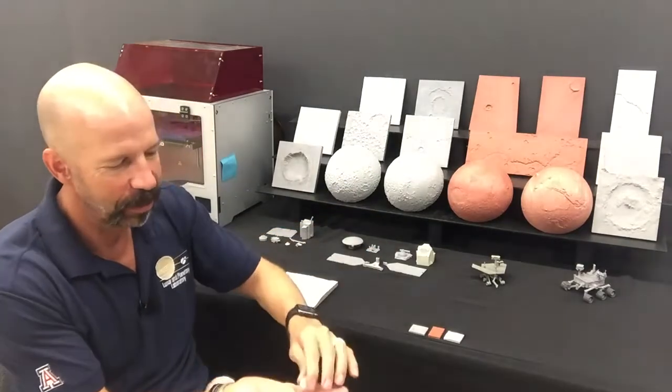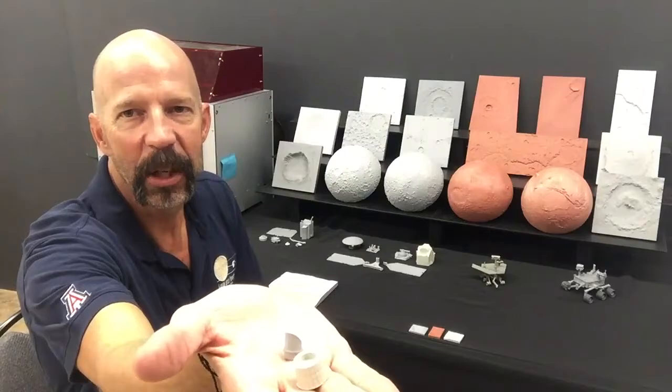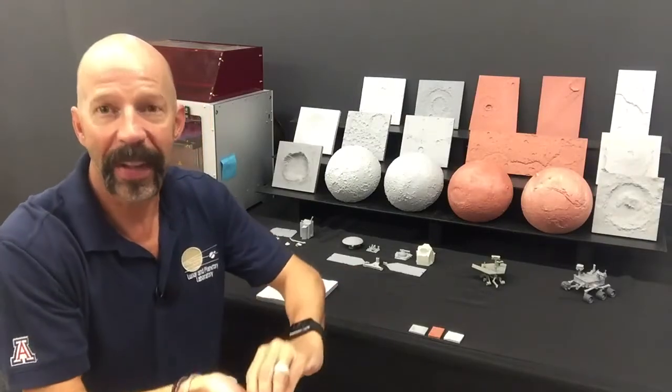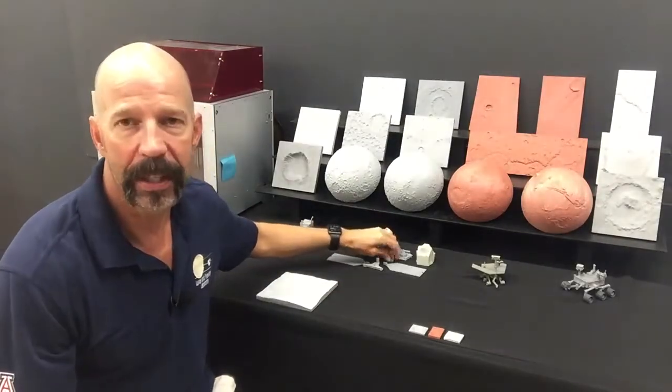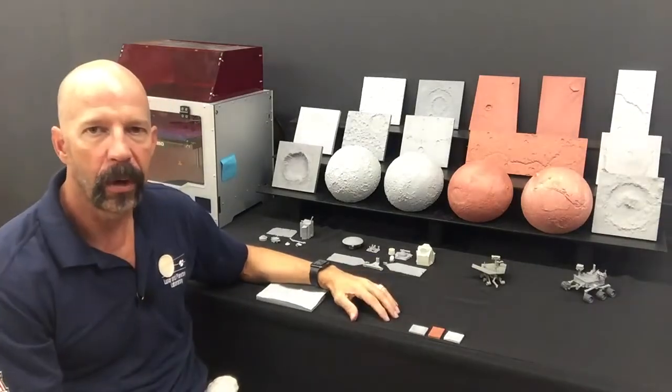Here's one of my more favorite ones. This is the HiRISE telescope on the Mars Reconnaissance Orbiter. So they have to put that together, and then they have to put it onto the spacecraft, and then explore a little bit more about it.